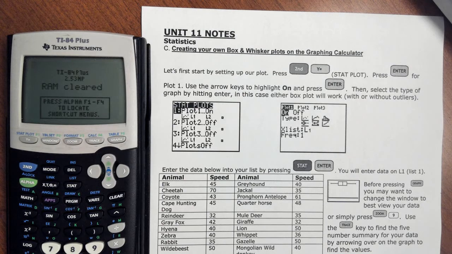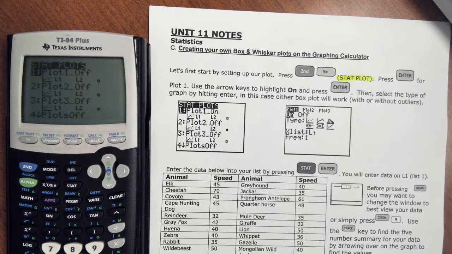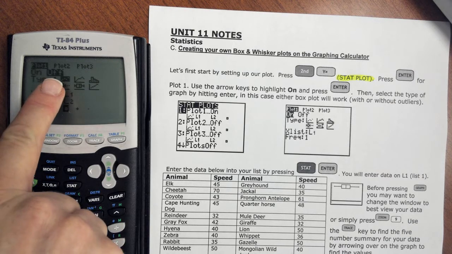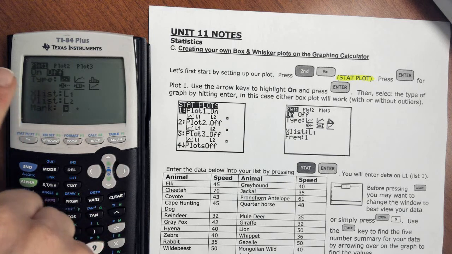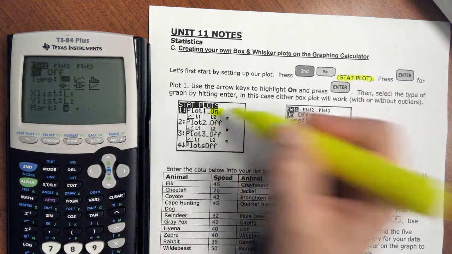Let's start by setting up our plot. In order to do that, we're going to need our stat plot. Do you see where it says stat plot? It's above the y equals. So we'll hit second for stat plot, and it's going to give us this screen. We would like to turn on the plotting, so we're going to hit enter to turn that on. Right now it's highlighted on off, and we need it to be highlighted on. So make sure you're on, and then you hit enter so it's blinking on. That's what we're looking for.